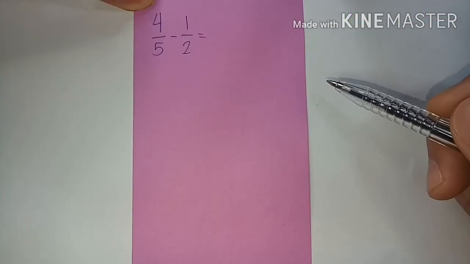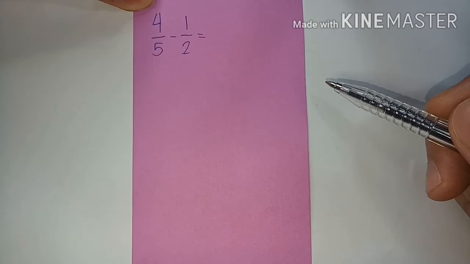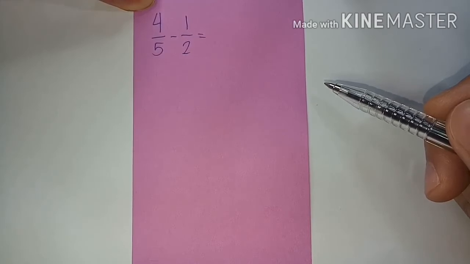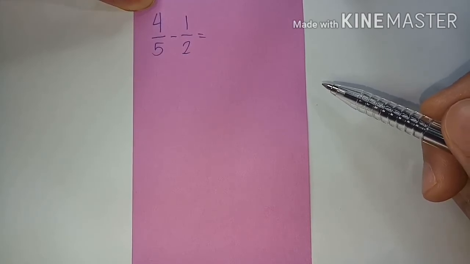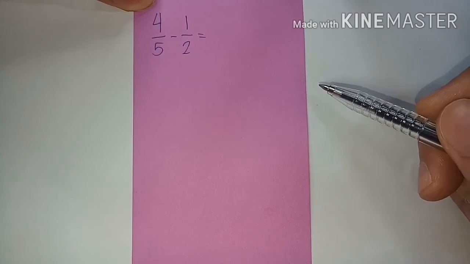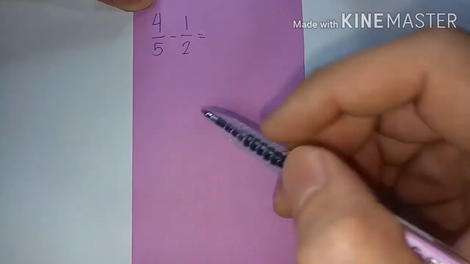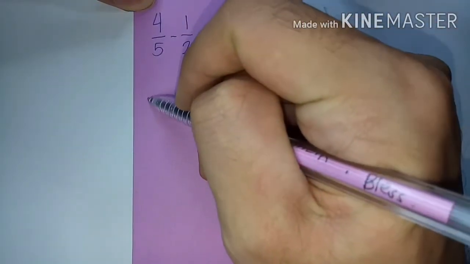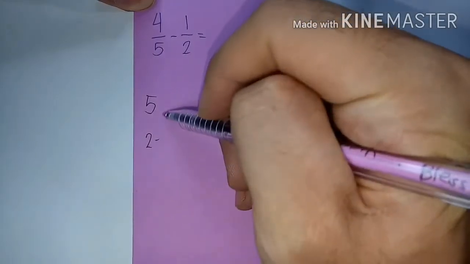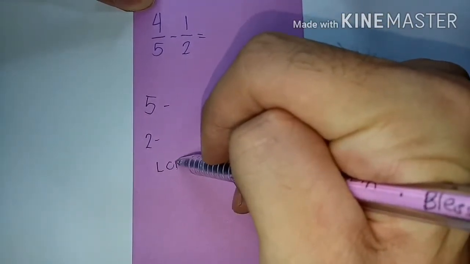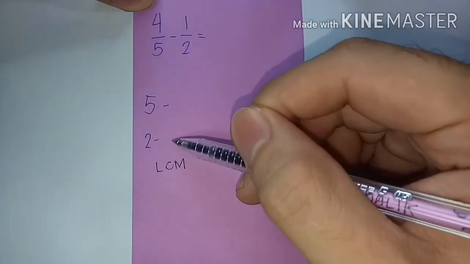Now, I will show you another way on how to add or subtract dissimilar fractions. May pagkakatulad lamang siya doon sa una nating solution na hanapin ang LCD or LCM at saka yung LCM ay i-divide natin doon sa denominator. Now, let me show you. First, ang gagawin natin uli is to find the LCM of these denominators na 5 and 2. So, susulat lamang muna natin 5 and 2. We will find the LCM or least common multiples ng 5 and 2.